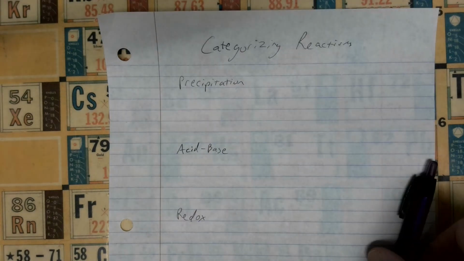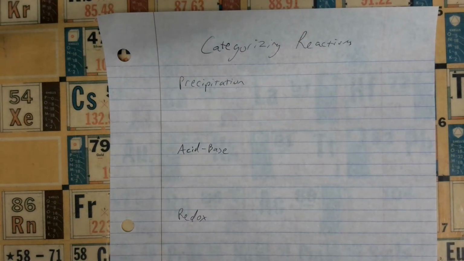Hello everybody. Today we're going to get into categorizing reactions. So you've done types of reactions before, but these are a little bit more specific within the types of reactions. A lot of them are going to be specific kinds of double replacement, although they could also be other kinds, synthesis, decomposition, things like that, single replacement. But these are a little bit more specific.